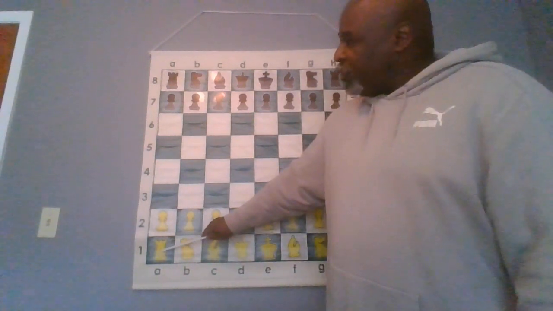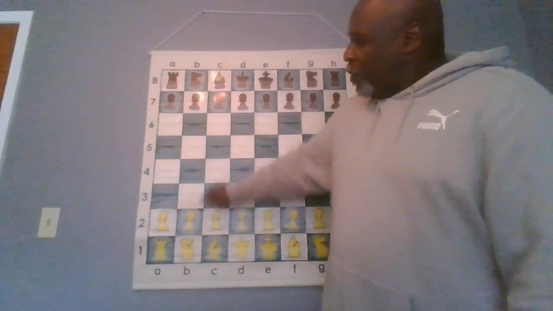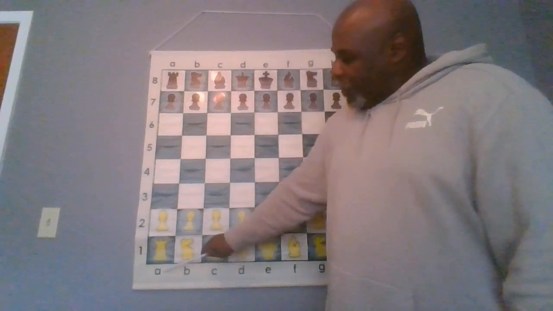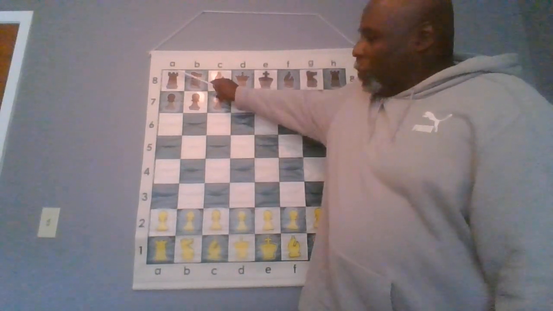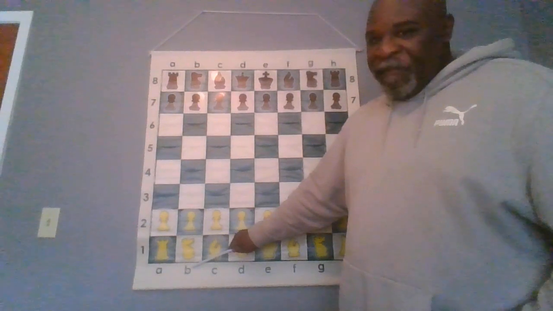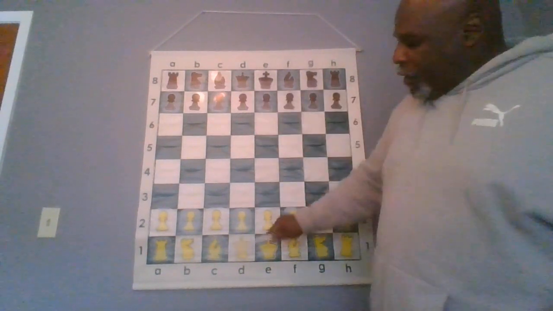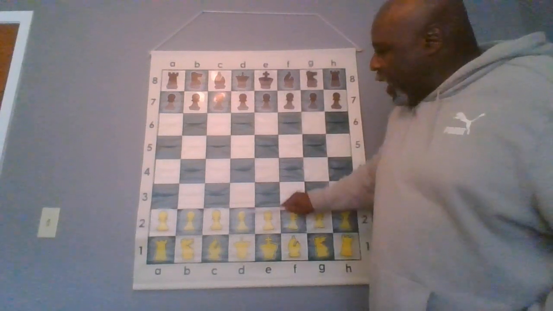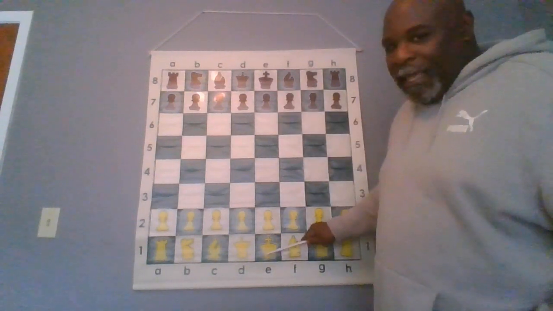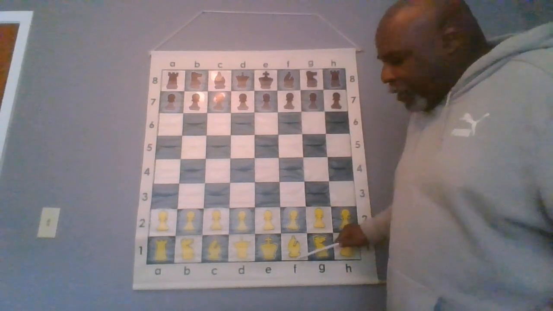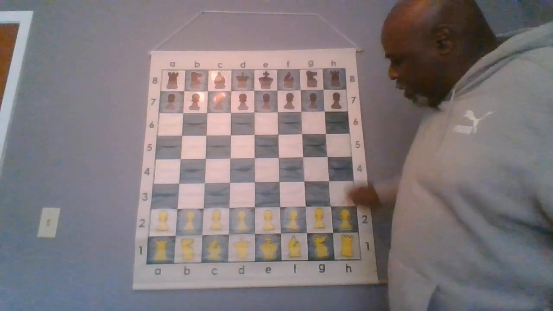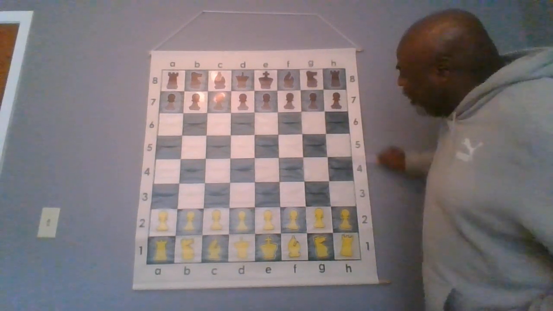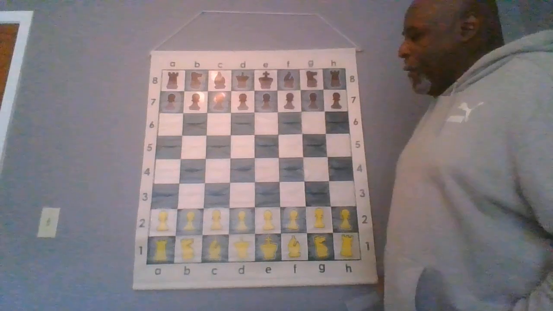Files in chess run vertical, up and down. So this is the A file. This is the B file. This is the C file. This is the D file. This is the E file, the F file, the G file, and the H file. Okay?